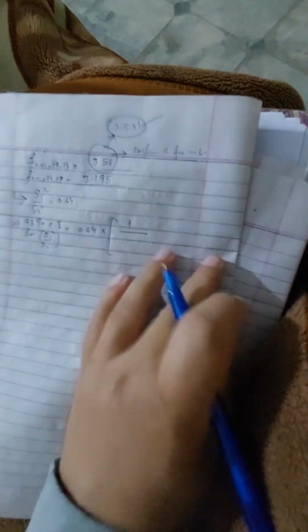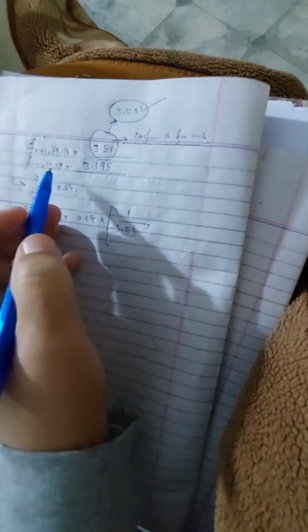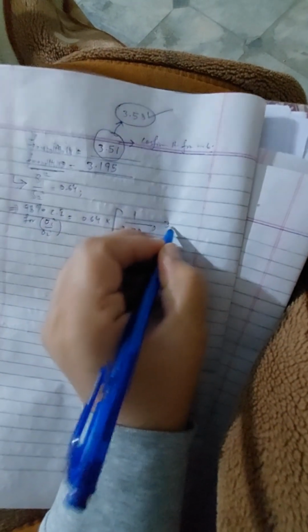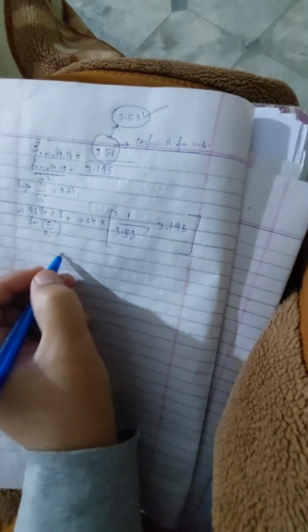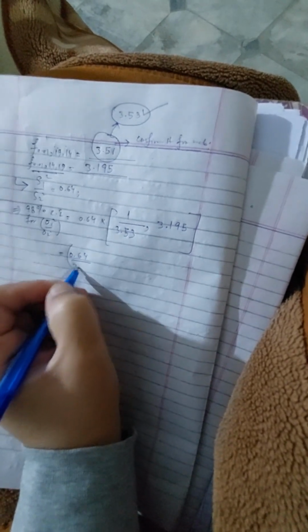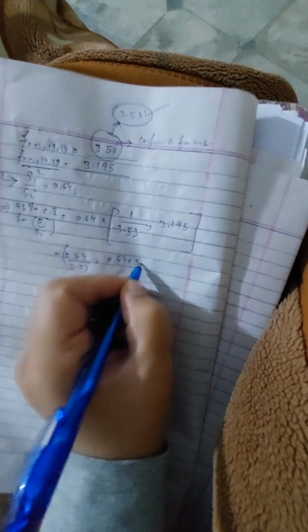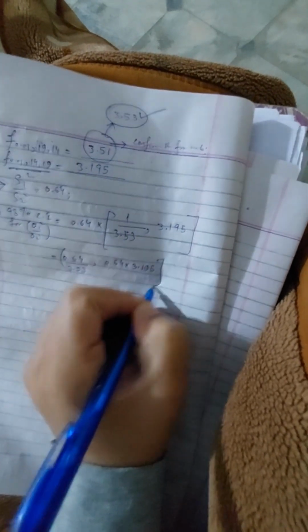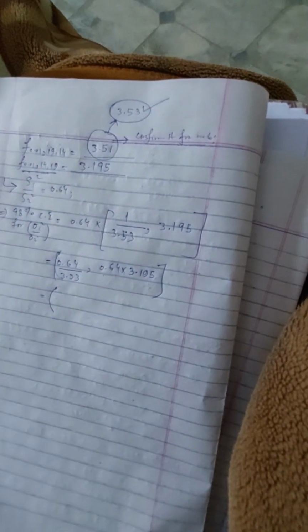So this one, 1 divided by 3.53, and F of 0.01, 14, 19 yields a value of 3.2, but let's use 3.195. So it is 0.64 divided by 3.53 and 0.64 multiplied by 3.195. So the confidence interval is calculated as follows.